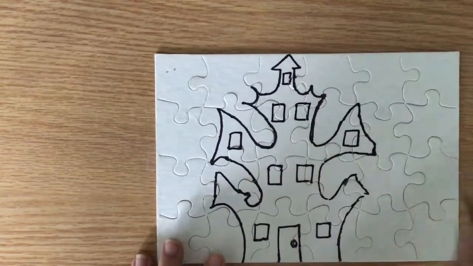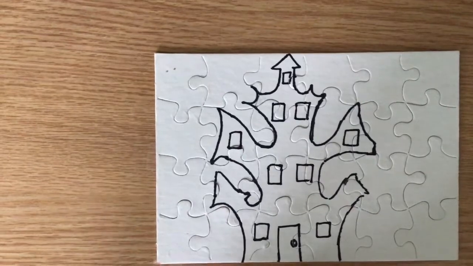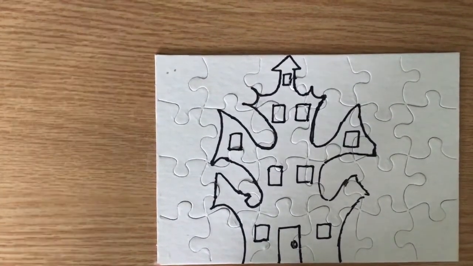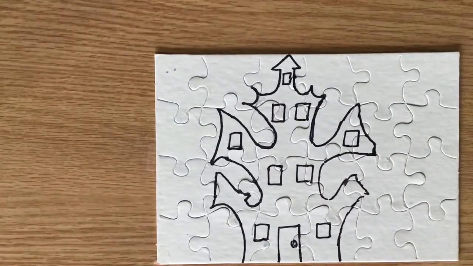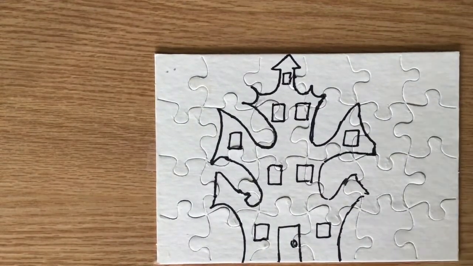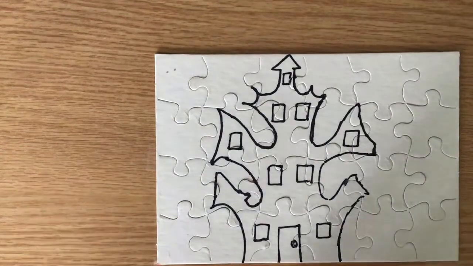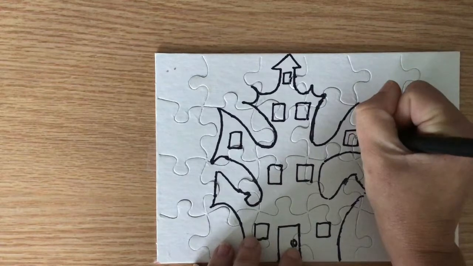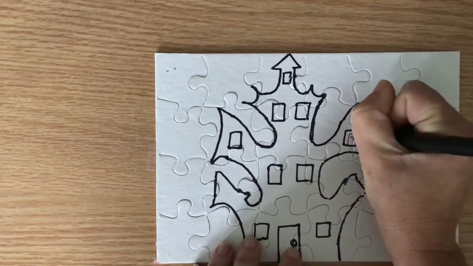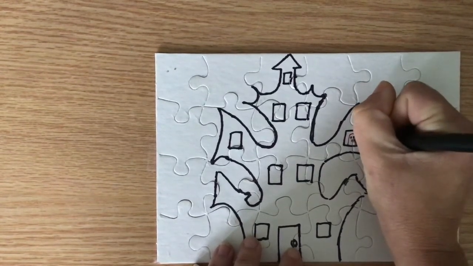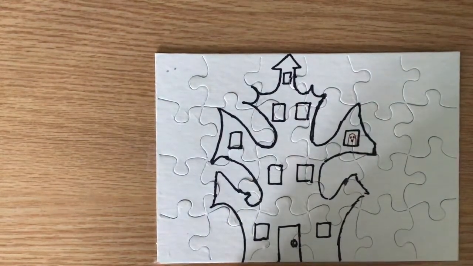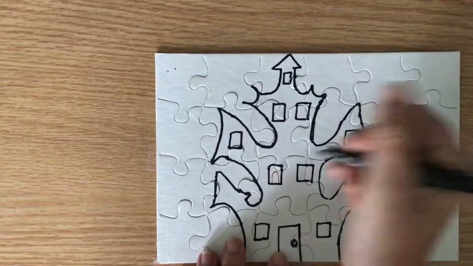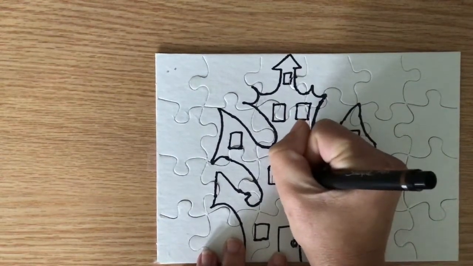And the cool thing about the windows, you could go back in with a pencil or use your marker, or if you have a fine tipped marker, that would probably be best. And you can go back in and draw pictures in the windows. Like if I want to make a ghost here, I can put a ghost in my window. I could put a vampire in my window. Bats. I'm just going to draw a couple ghosts in mine.